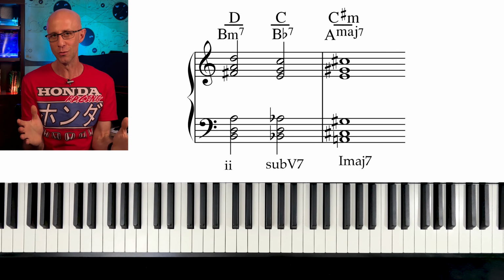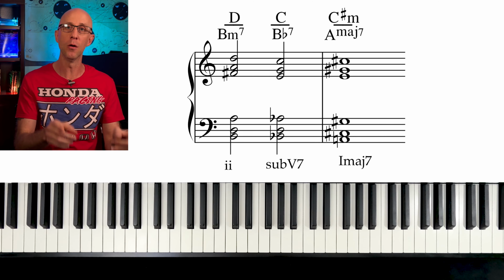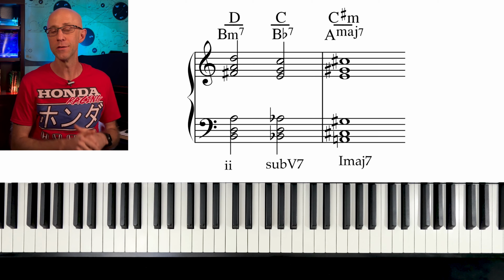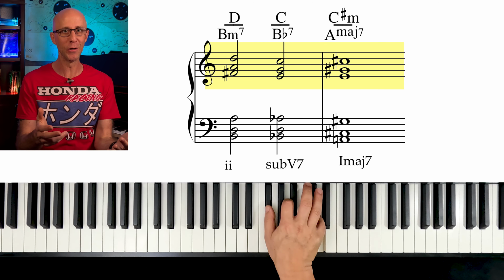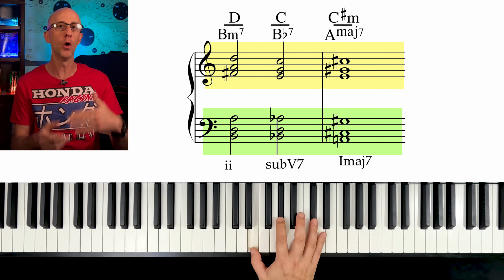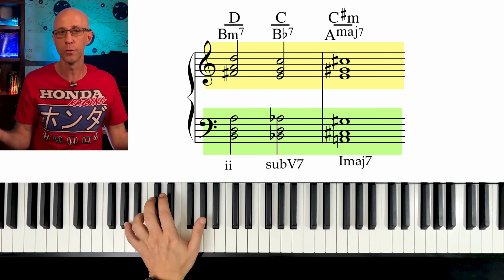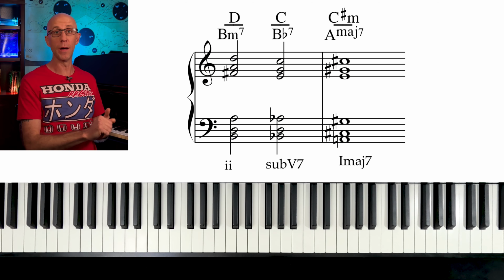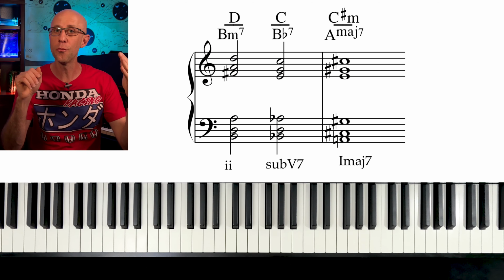enriches the sound quality. This is a great technique to use when you're comping at the piano or arranging for large ensembles. You can give these 3 notes to the trumpets and the lower part of the chord to the horns, for example.